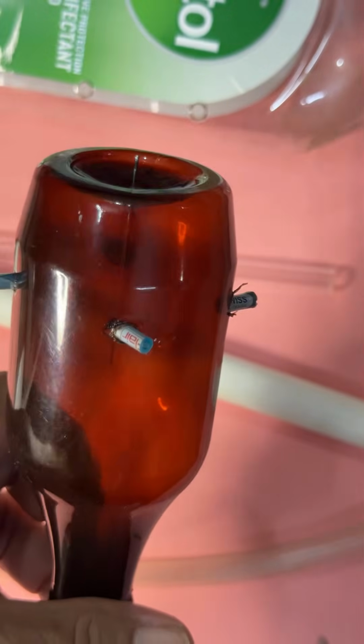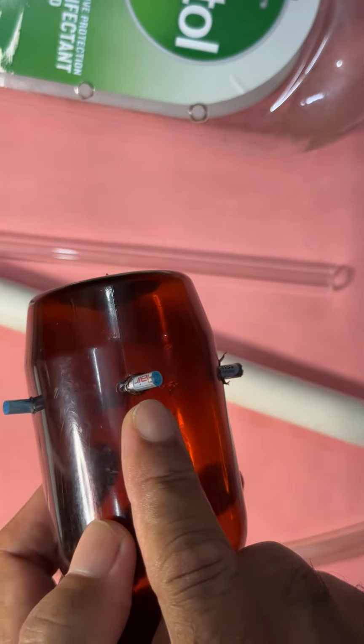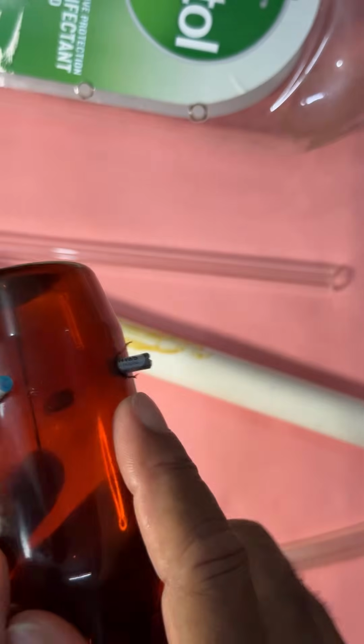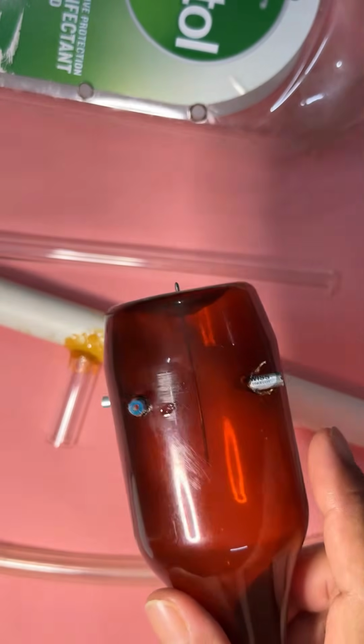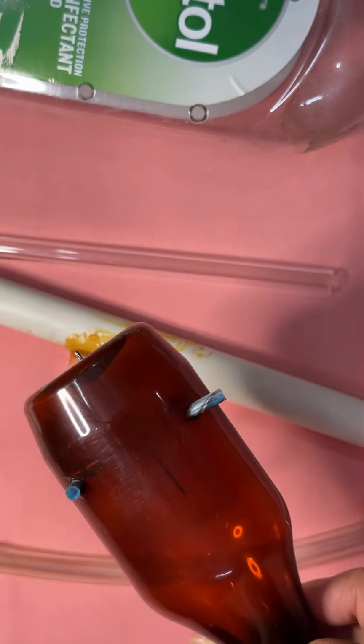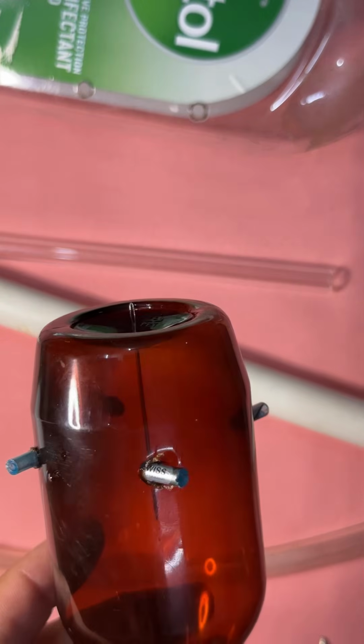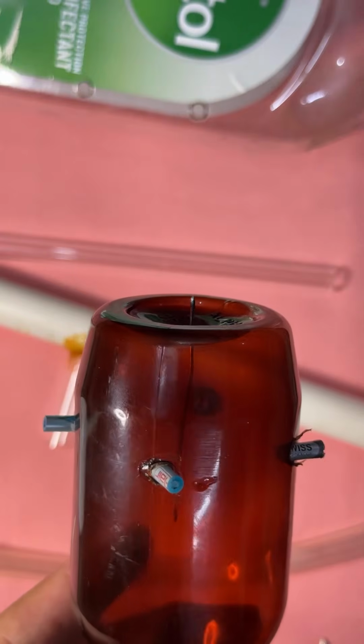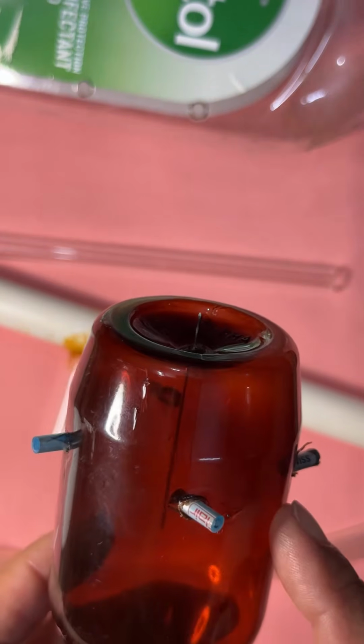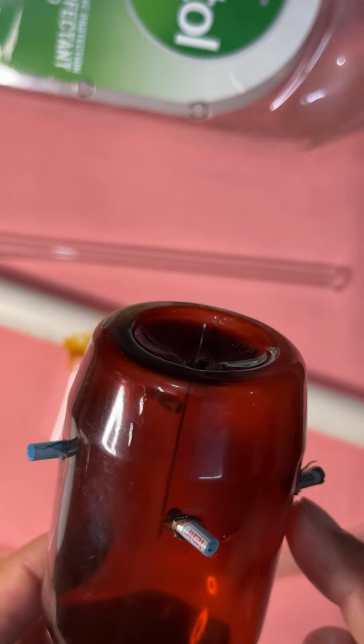So I took a refill of my ball pen, as you could see, cut into four pieces, and then using glue, I posted those short pieces on those small holes.